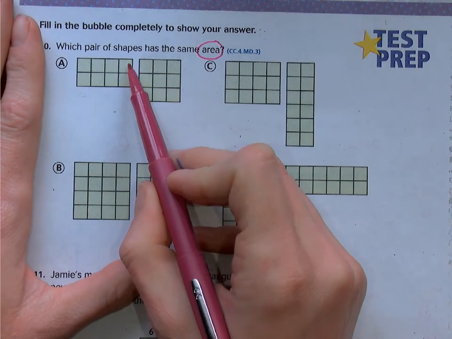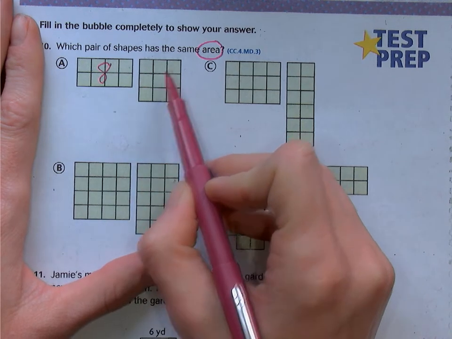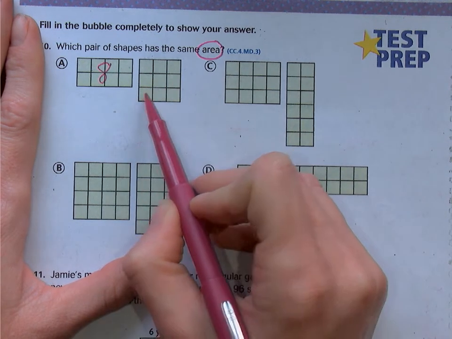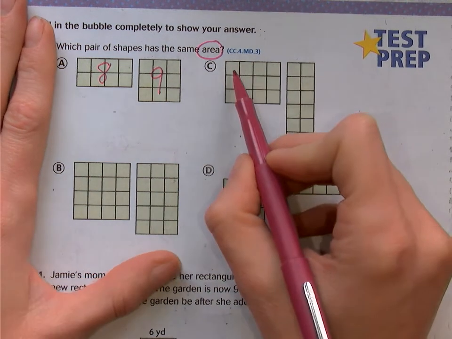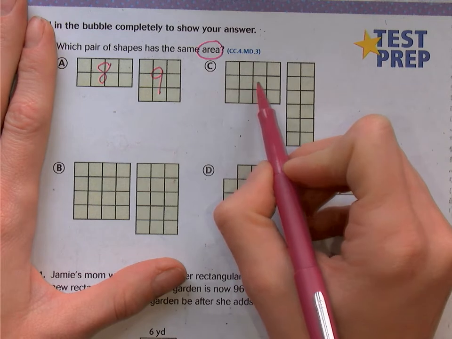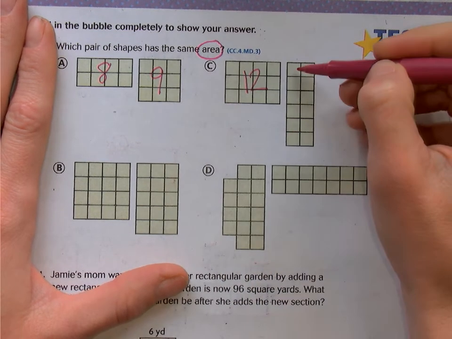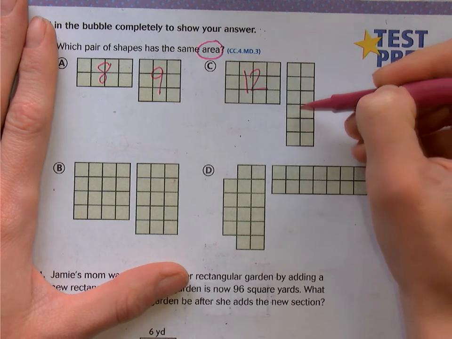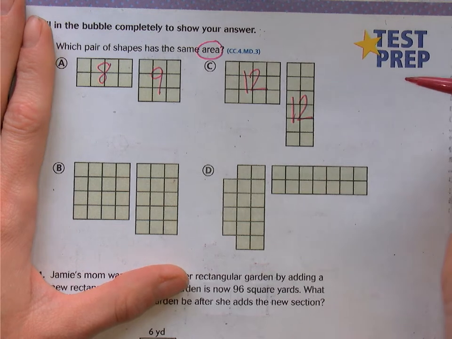1, 2, 3, 4, 5, 6, 7, 8. This one has an area of 8. 1, 2, 3, 4, 5, 6, 7, 8, 9. This one has an area of 9. Let's count this one. 1, 2, 3, 4, 5, 6, 7, 8, 9, 10, 11, 12. 2, 4, 6, 8, 10, 12. Ooh, possible answer, but we're going to check them all and be smart.